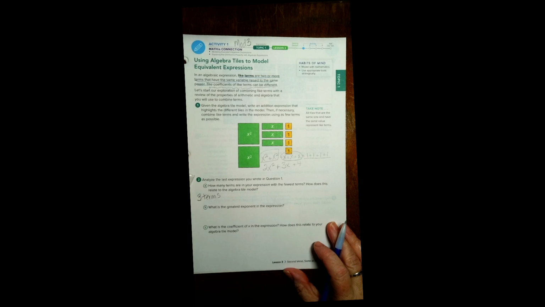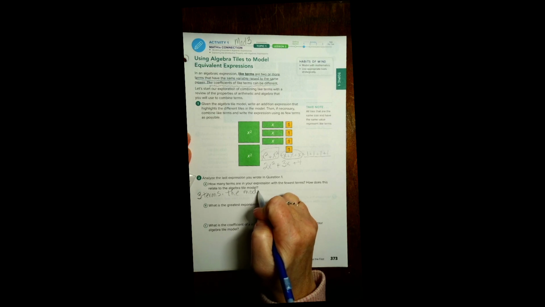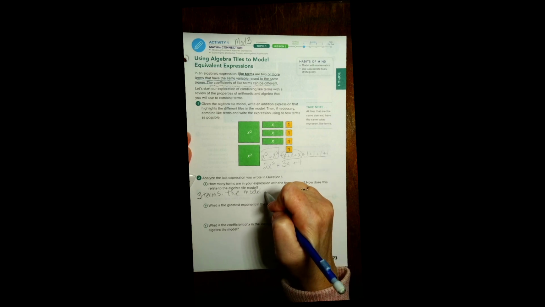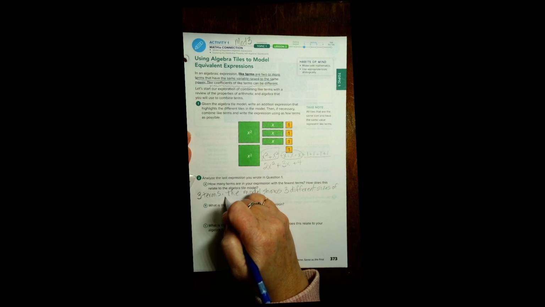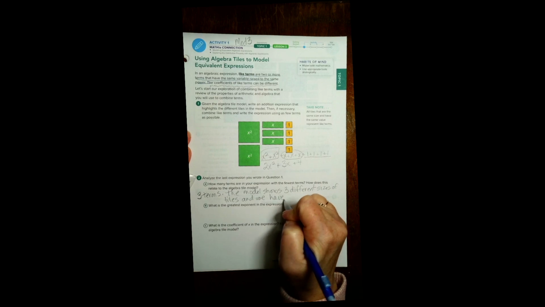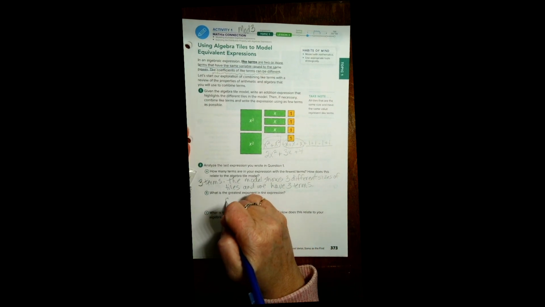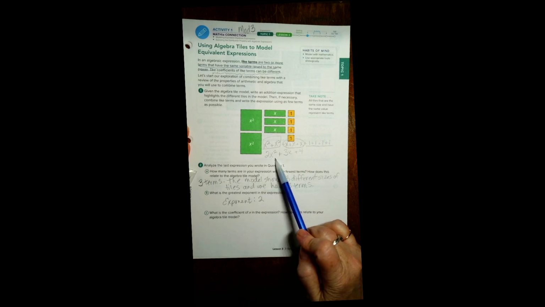How do the terms relate to the algebra model? Well, the model shows 3 different sizes of tiles, and we have 3 terms. What is the greatest exponent in the expression? So the greatest exponent is 2. We have a 2x squared.